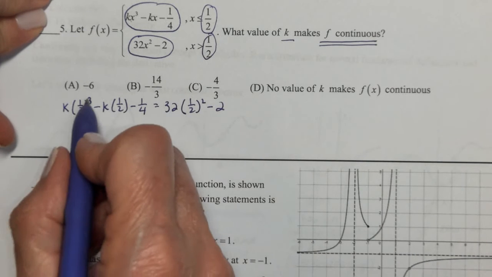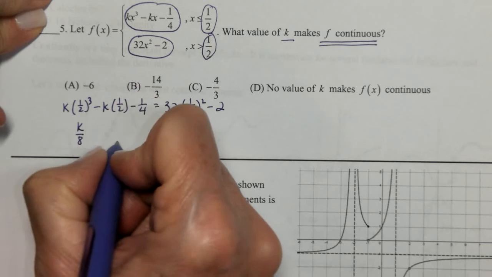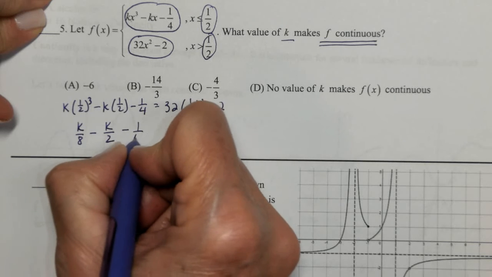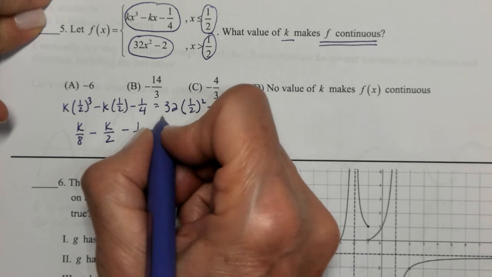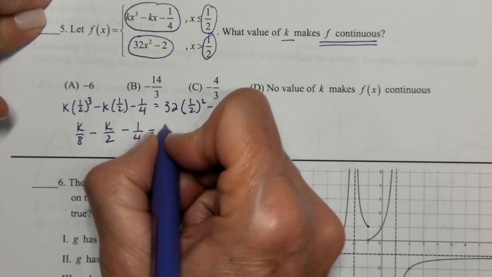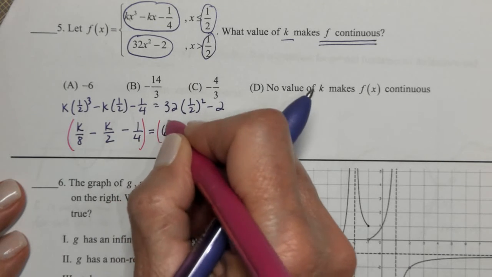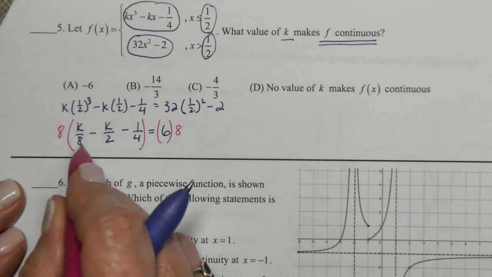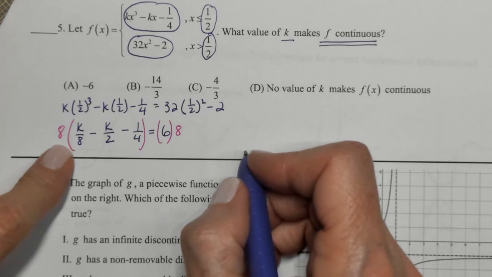Okay? 1/2 cubed is 1/8, times k will be k over 8. K times 1/2 is k over 2. 1/2 squared is a fourth. A fourth of 32 is 8. 8 minus 2 is 6. Okay? There are different ways to solve this. I always like to get rid of my fractions as soon as possible. So I am going to multiply both sides by an 8 because I know an 8 will take care of an 8, a 2, and a 4. So I'm going to multiply everything by 8.